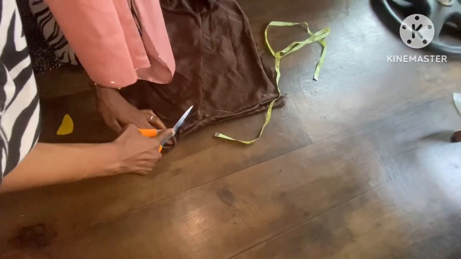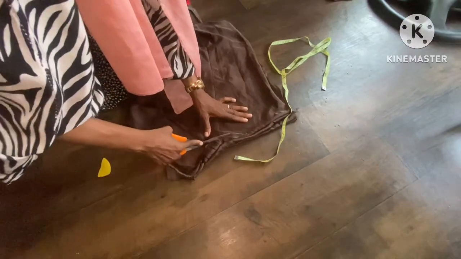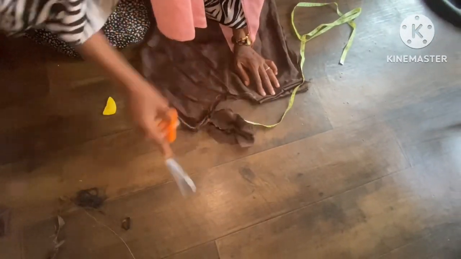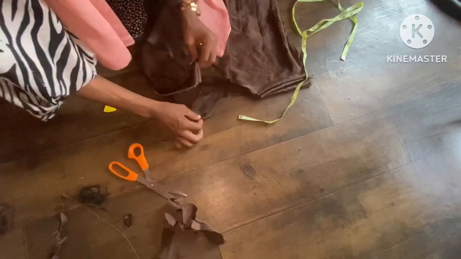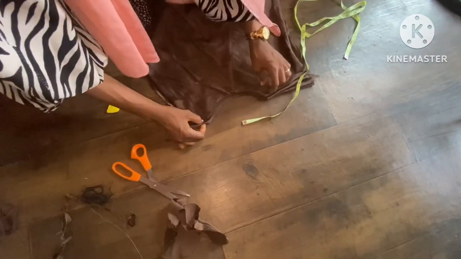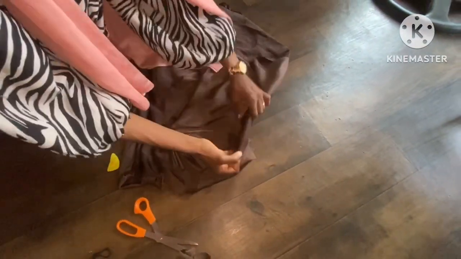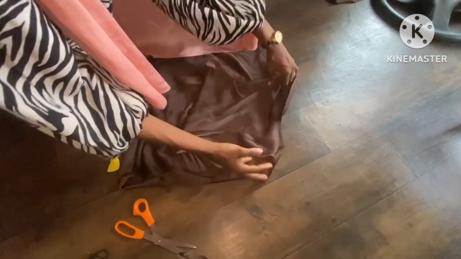Just a little cutting. You can see. Just go in a little bit. Then you go out back. You can see now. So this is my keyhole. So the next thing here is we can bias the keyhole, bias the neckline, and come and show you the finishes.